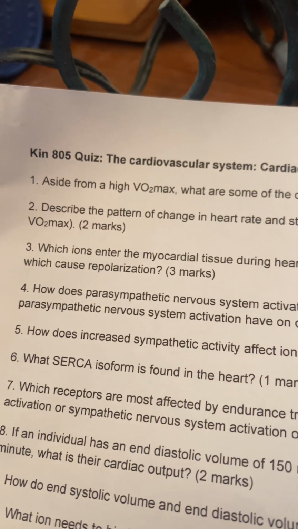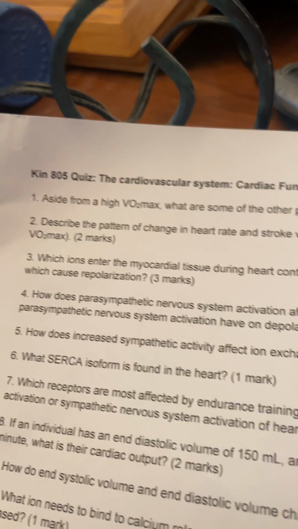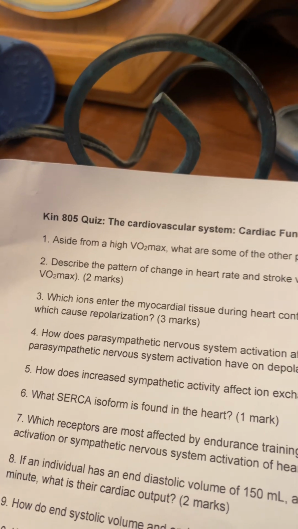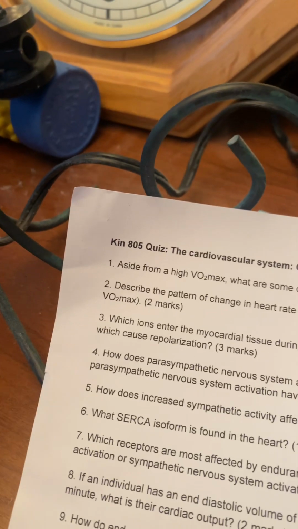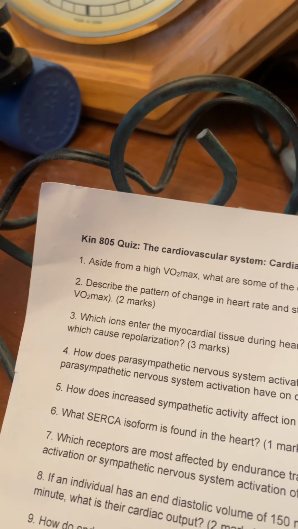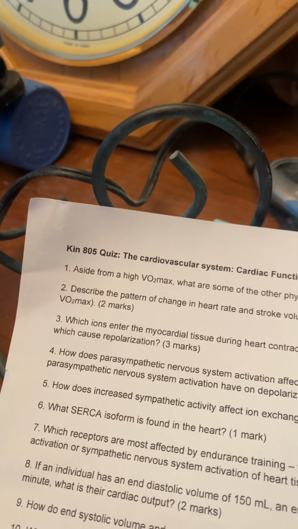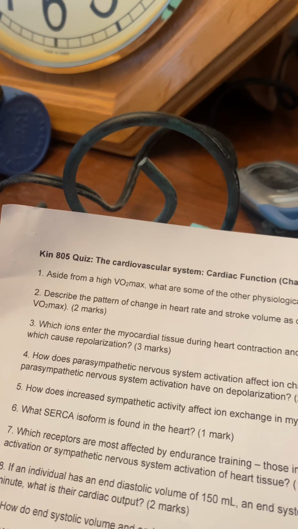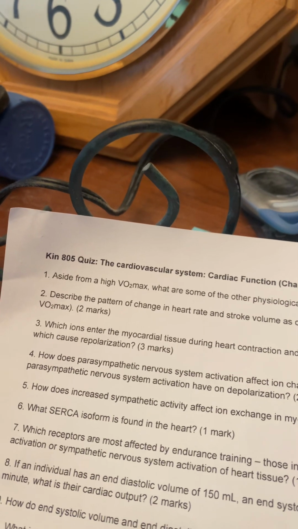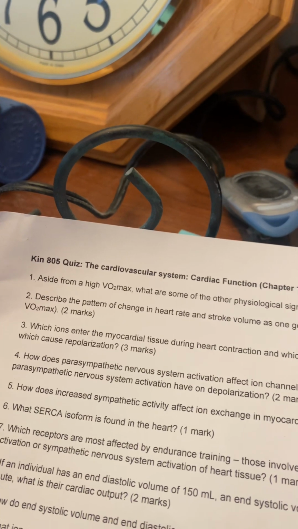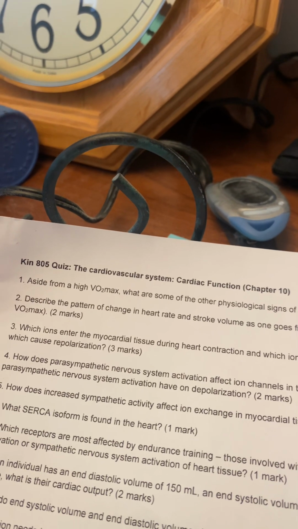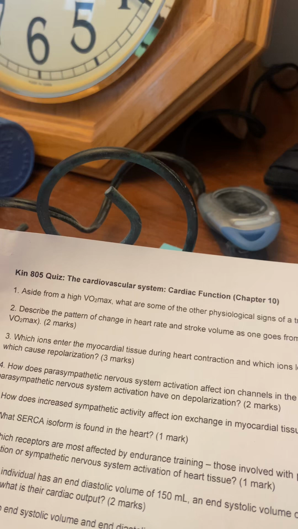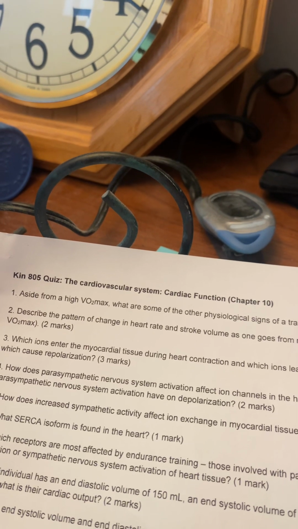The fourth question here is how does the parasympathetic nervous system affect ion channels in the heart, and what effect does parasympathetic nervous system activation have on depolarization? With the parasympathetic nervous system, you get acetylcholine, which binds to its receptors on heart tissue, and that stimulates the opening of potassium channels.